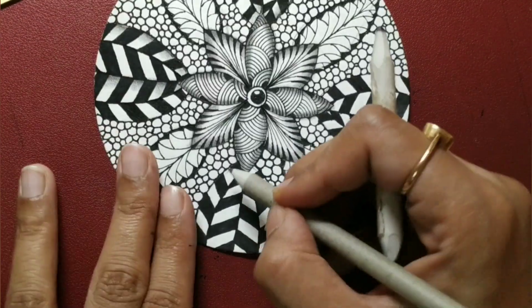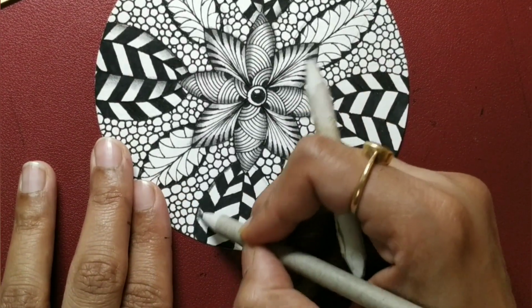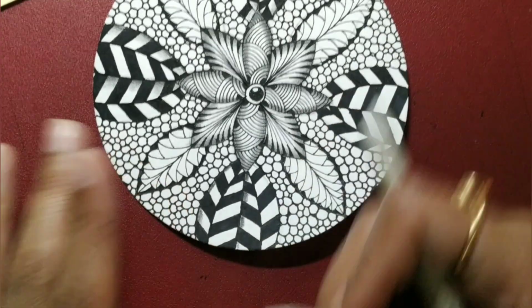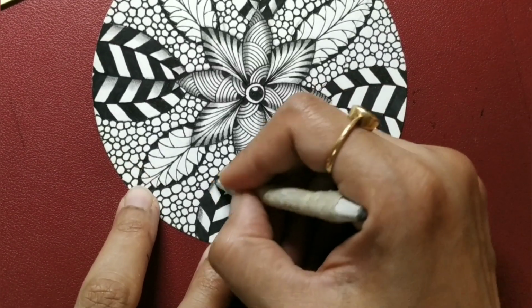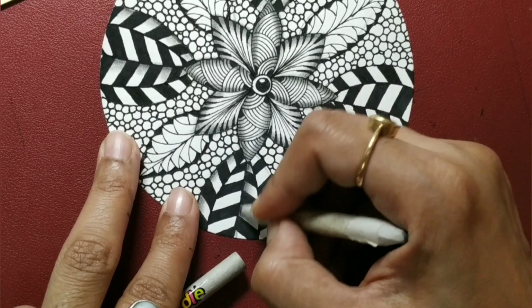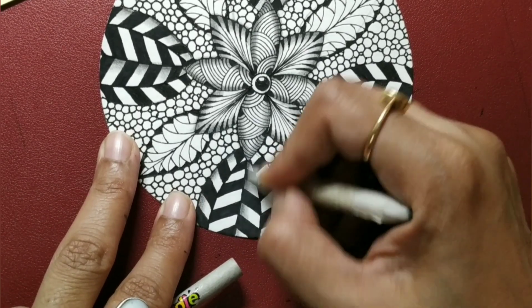Yeah, so you can see the shading, the jongle starts to breathe, the folds suddenly pop up. So take your time and carefully shade each element.